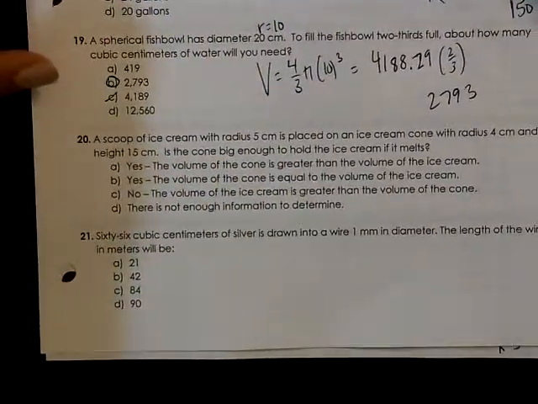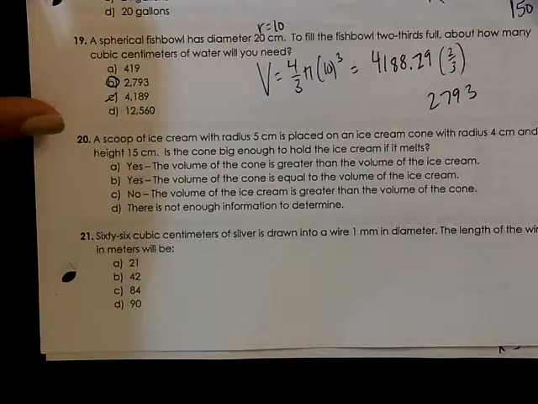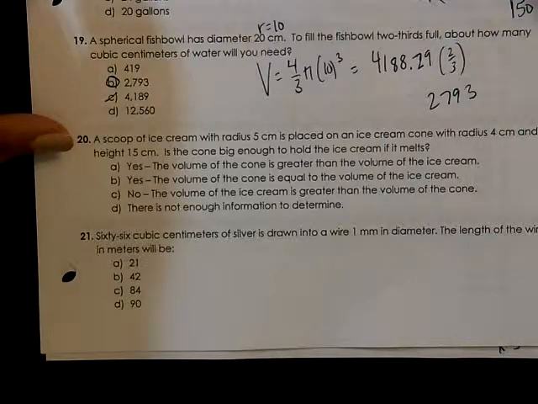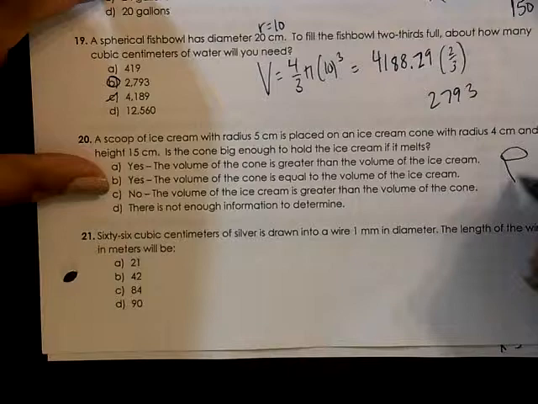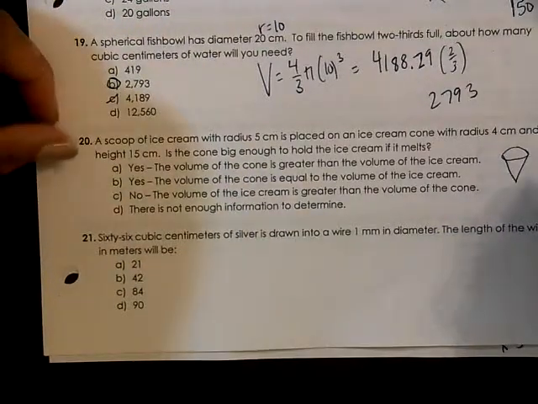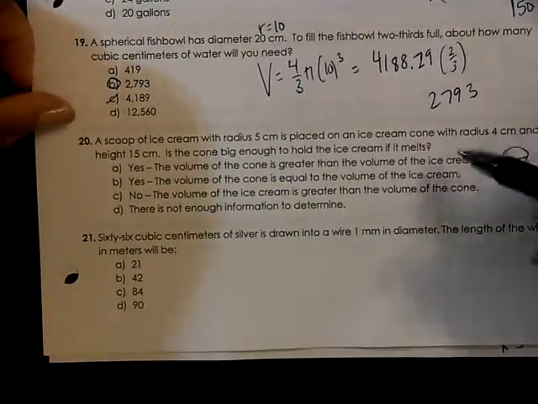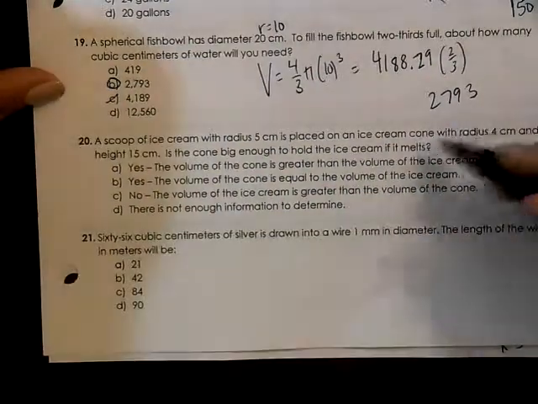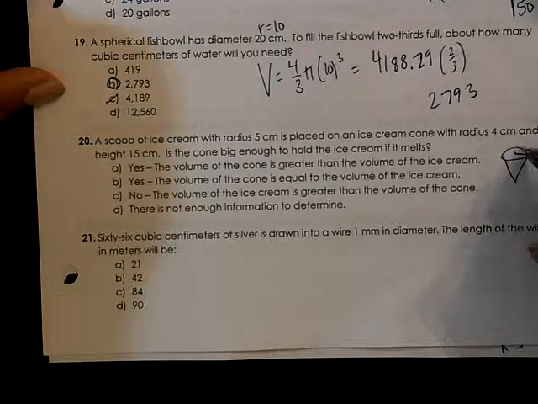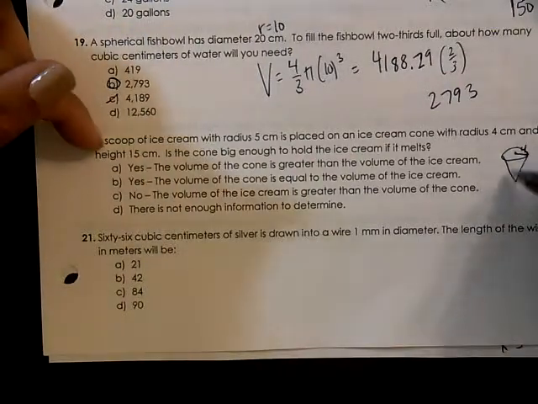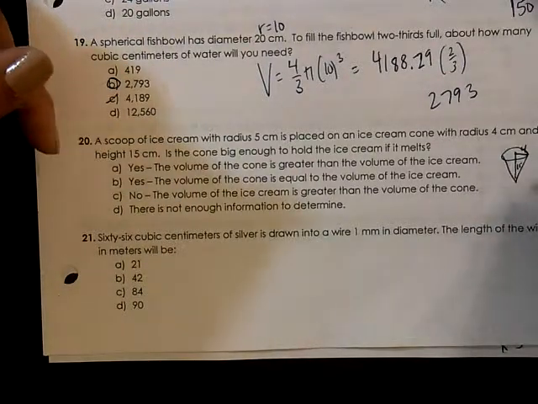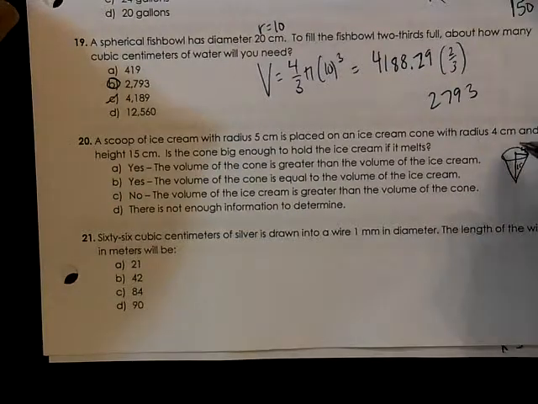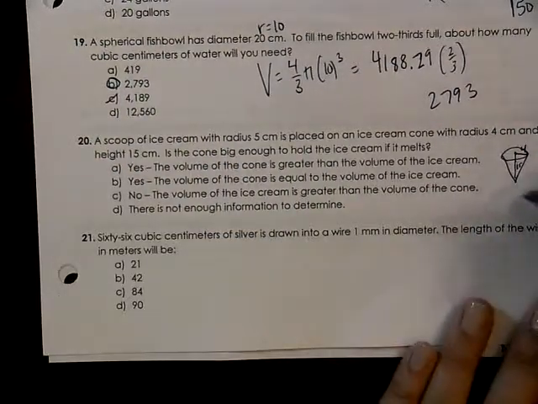Okay, 20. A scoop of ice cream with the radius of 5 centimeters is placed on an ice cream cone with a radius of 4 centimeters and height 15. So is the cone big enough to hold the ice cream if it melts? Imagine what this is. Here's my cone, and then the sphere, right? If the scoop has a radius of 5, and it's placed on this cone that has a radius of 4 and the height is 15, we're trying to figure out if the cone is big enough to hold it, if the ice cream melts and fills into this cone.